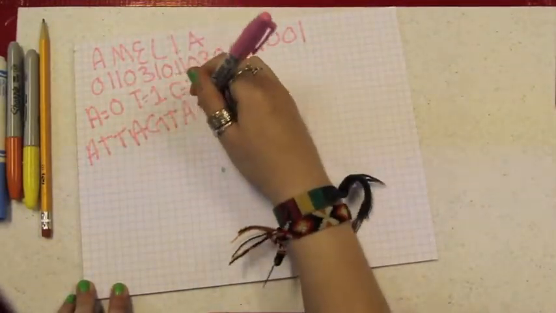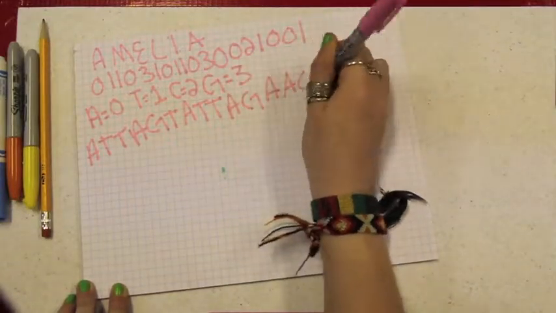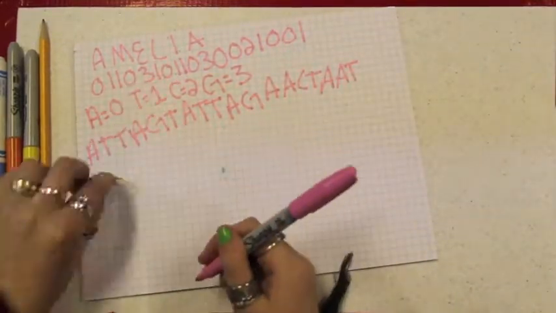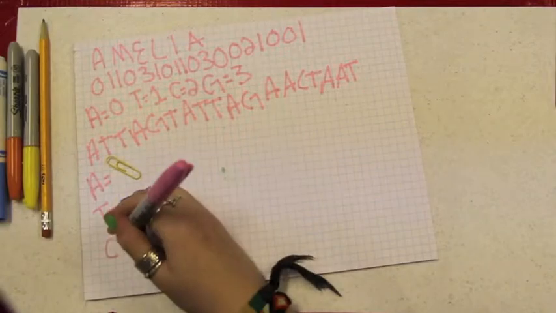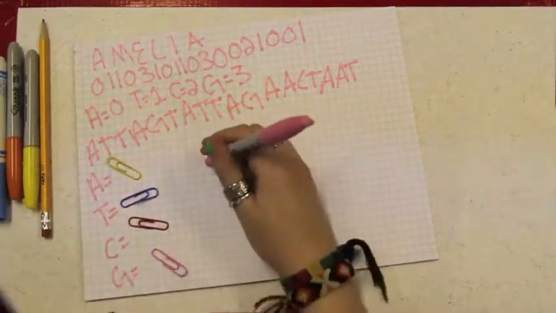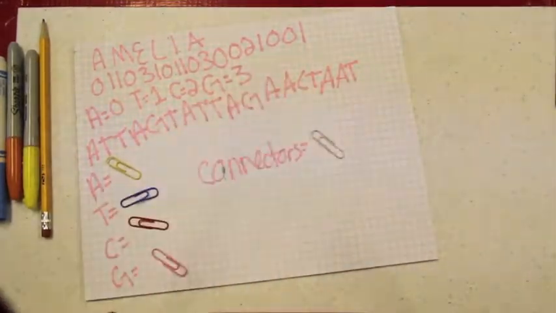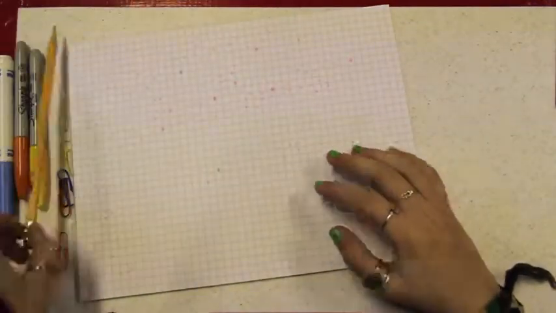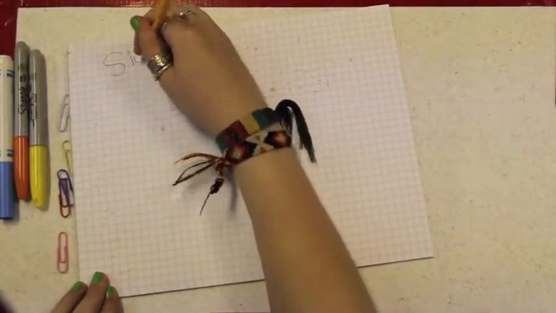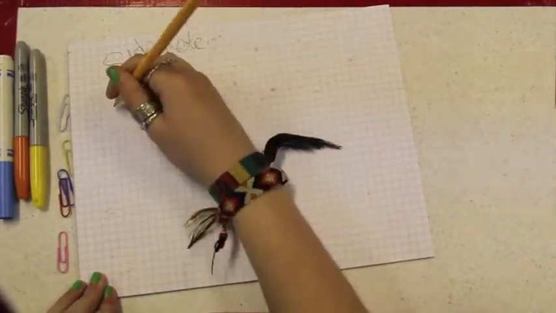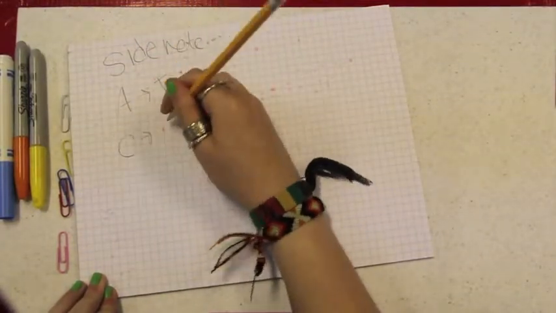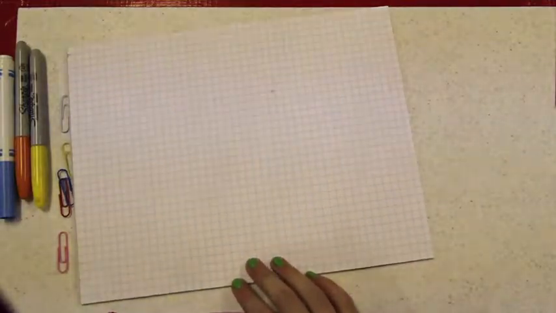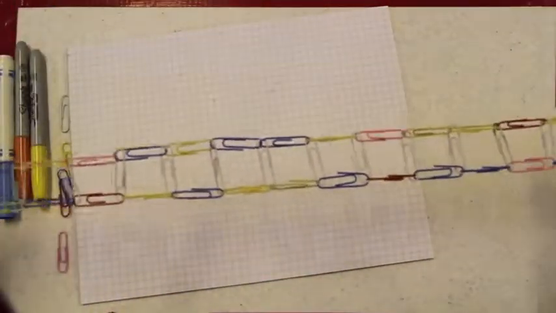After I wrote out my name in DNA code, I made a model of it. I decided to use paper clips. Adenine was represented by yellow, thymine was blue, guanine was pink, and cytosine was red. The white paper clips represent the connectors. I know that A matches with T and C matches with G. A way to remember this is that A and T consist of straight lines, but G and C have curves. This is the model I made out of paper clips.